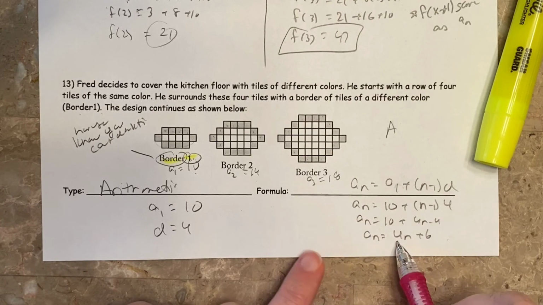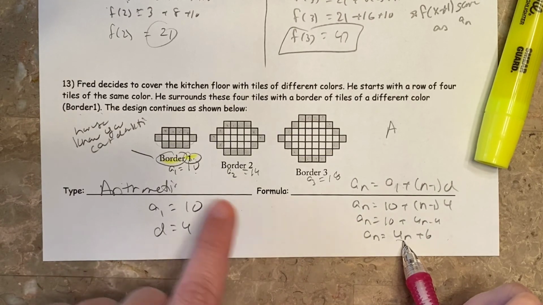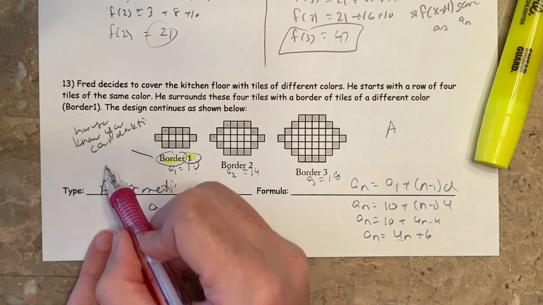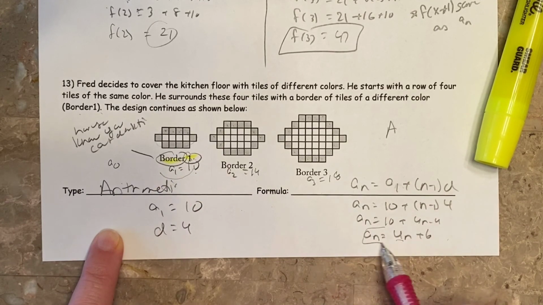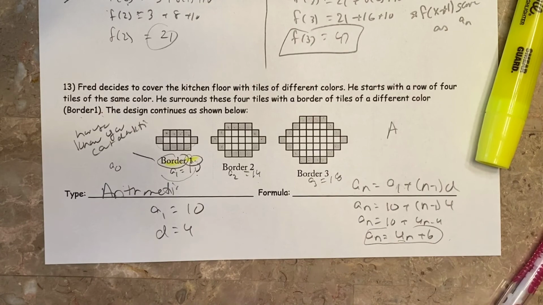Let's see, does that make sense? 4, yep, because it keeps going up by 4. This is A sub 1. If I wanted to figure out A sub 0, I'd do the opposite, so minus 4 from 10. Yes, so that is correct, and that is your formula.